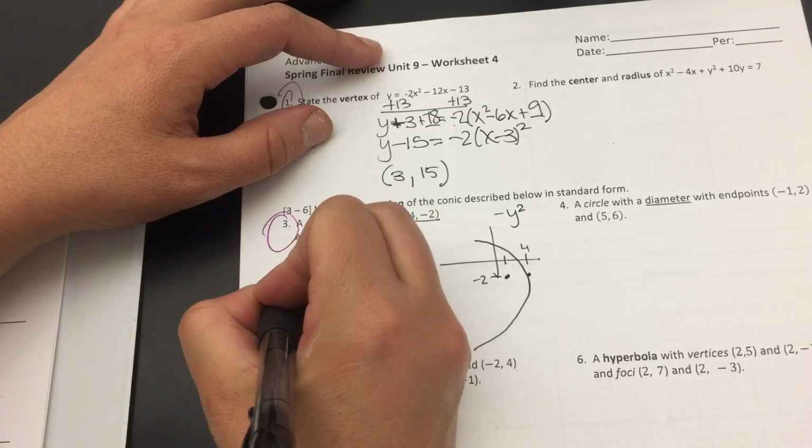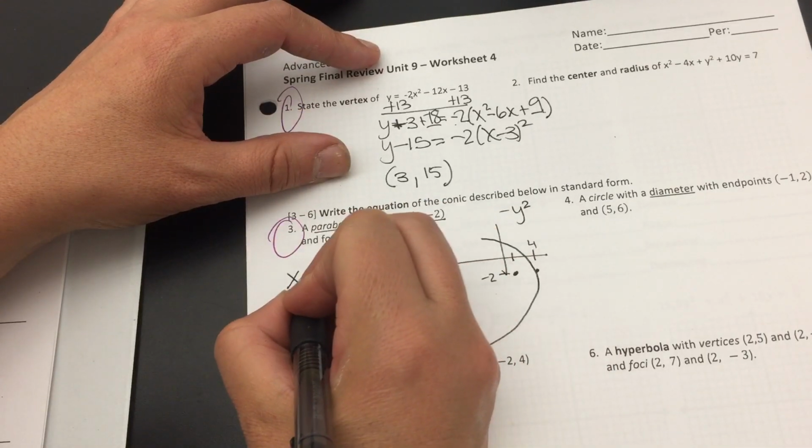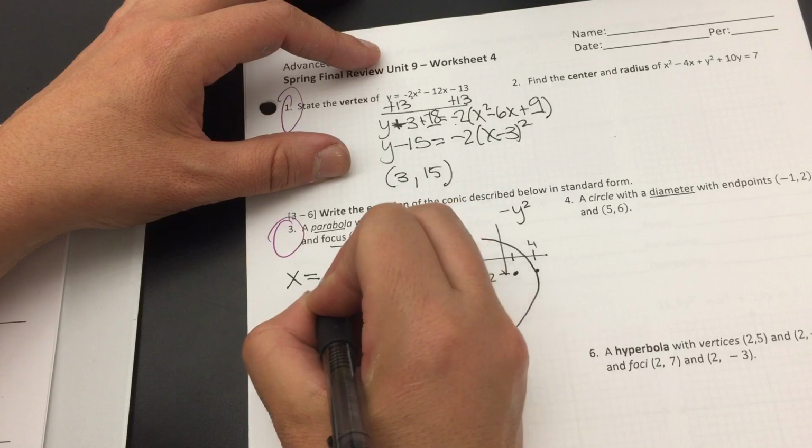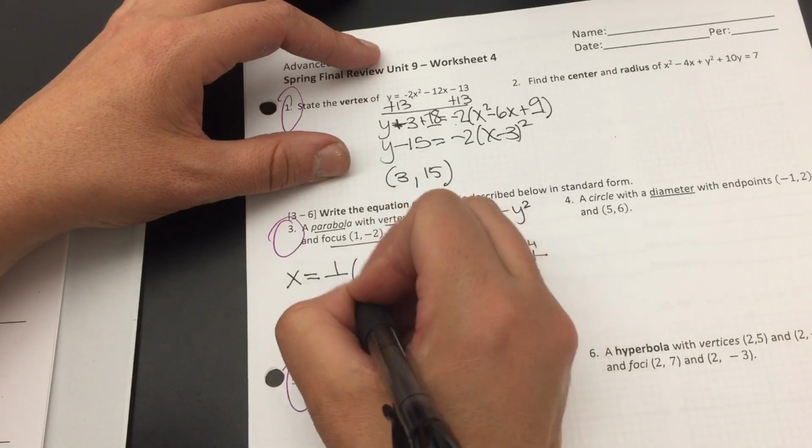So I'm going to set up my equation x equals my 1 over 4c. I'm going to leave that part blank.